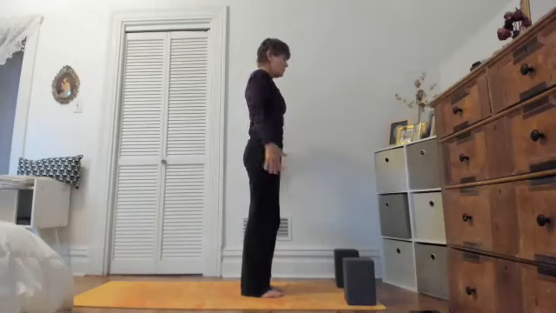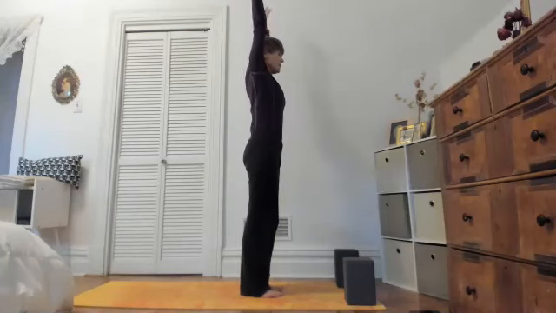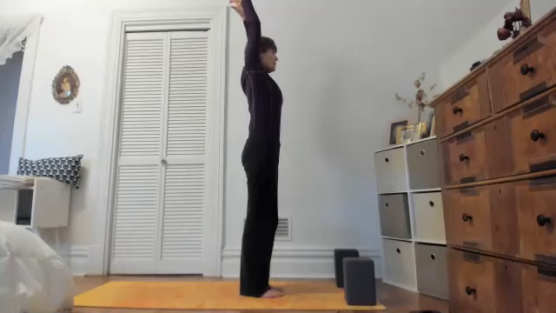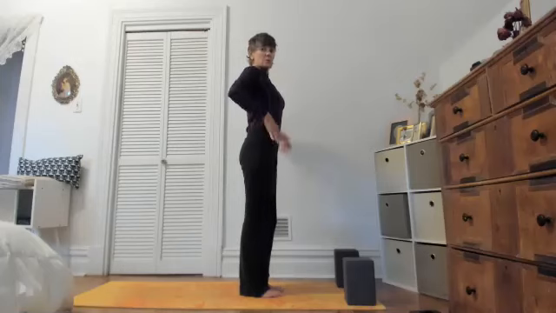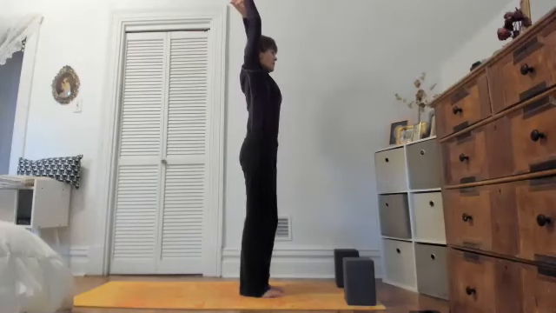So now the next time you sweep the arms up overhead, you will notice probably that you have just a little bit of arch in the back, right? You've lifted the arms up. We stay here for a sec while we talk about this. And you've got a little bit of a forward tilt in the pelvis. That's because we need that for the forward fold.